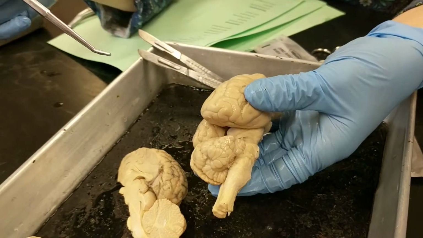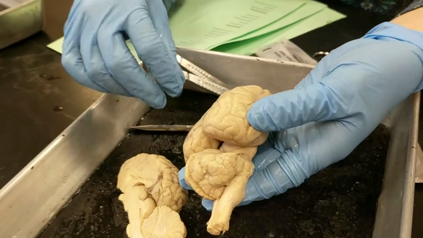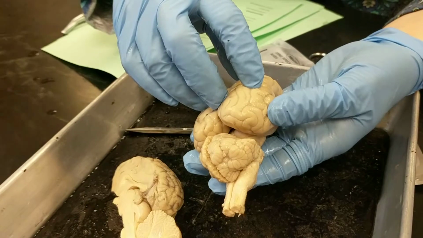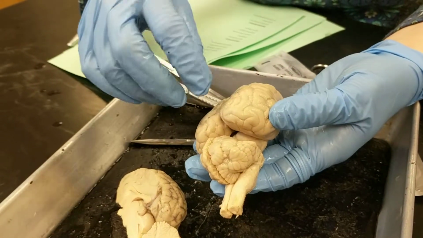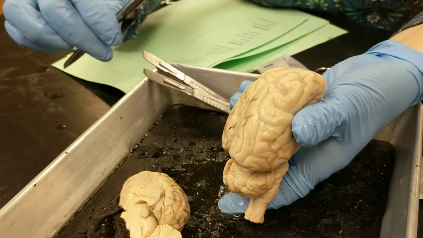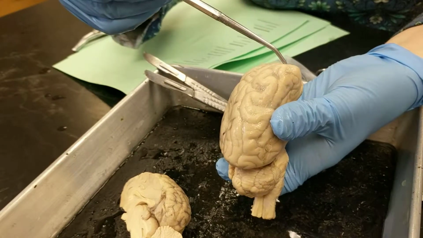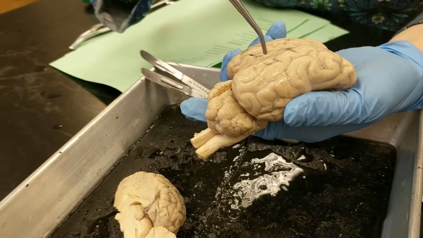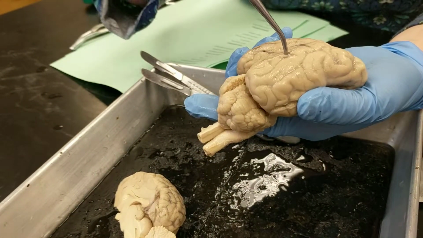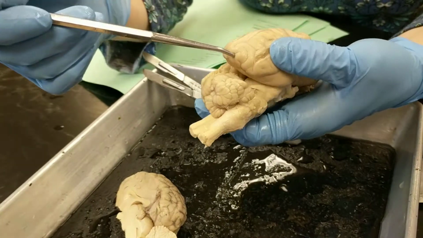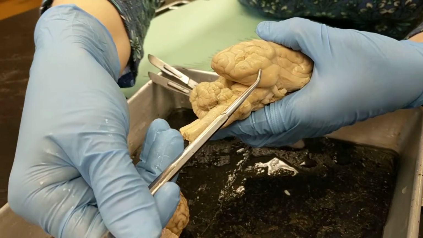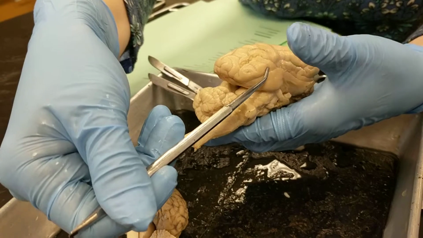So if we look at the major brain regions, we have cerebrum here, also known as telencephalon. On the cerebrum, you need to know lobes. So up here we have frontal lobe. On top, parietal lobe. In the very back, occipital lobe. And then on the side, lower down on the side, is temporal lobe.